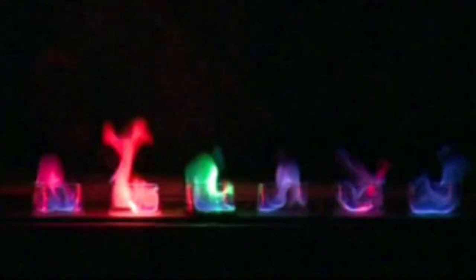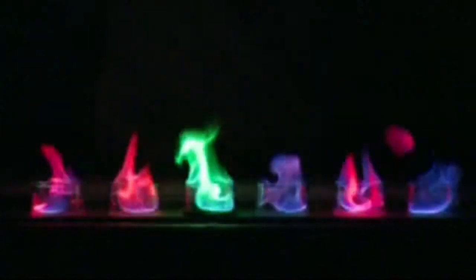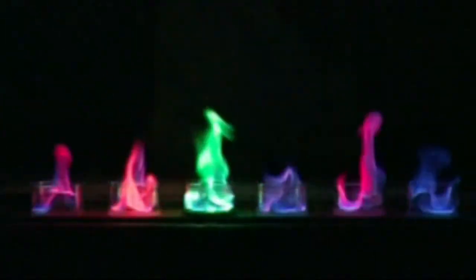So each of these substances differs only in the metal it contains. And we're seeing the evidence of this now as the initial pale blue colour of the solvent flame is replaced by the specific flame colour for each of those metals. So from left to right, we've got the red of strontium, orange sodium, green copper, blue cesium, pink lithium, and also purple potassium, which is taking a little while to get dark.